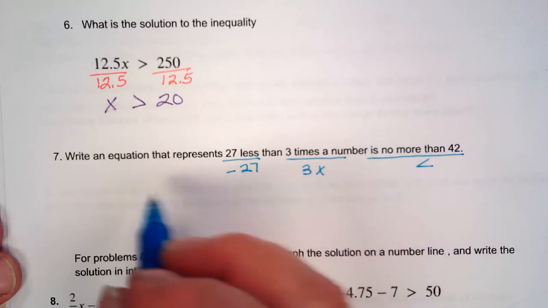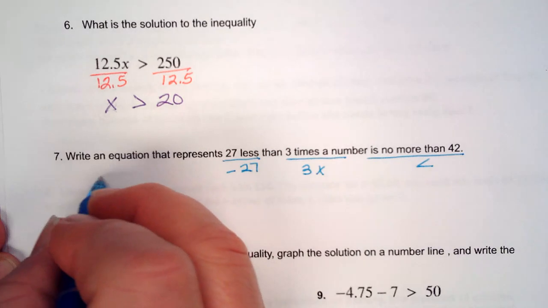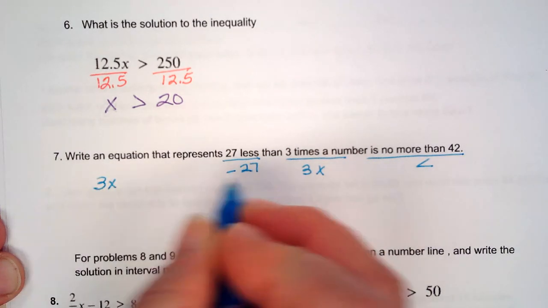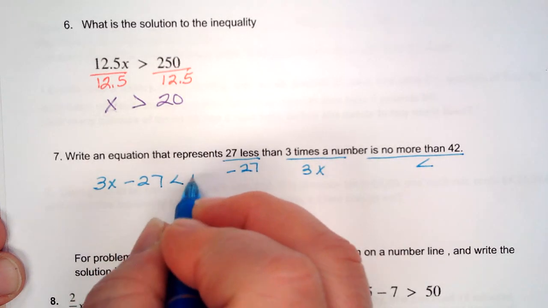So, it doesn't say we have to solve, we just have to write it. So 3x minus 27 is less than or equal to 42.